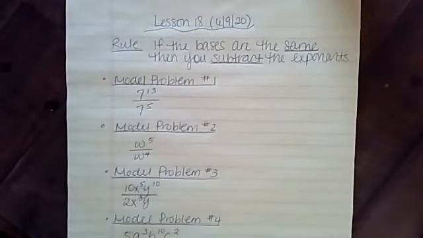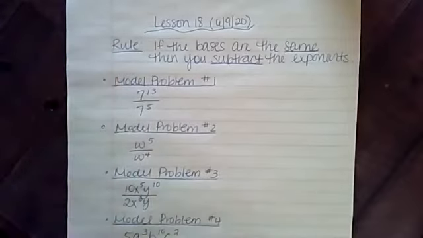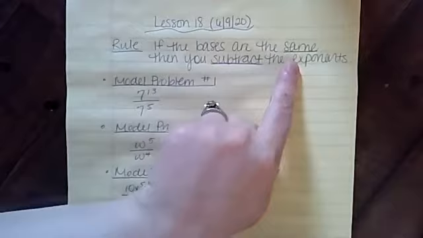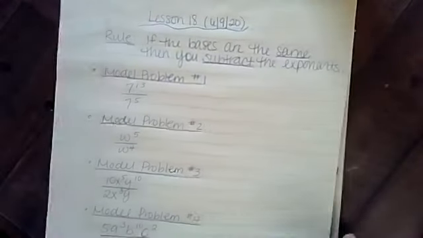All right, guys, so we are going to practice dividing terms, polynomials, basically applying the quotient law of exponents. I wrote the rule at the top of my notes. Make sure that you always do that and refer to it. So if the bases are the same, then you subtract the exponent. We're going to show you how that rule applies in these 4 problems.